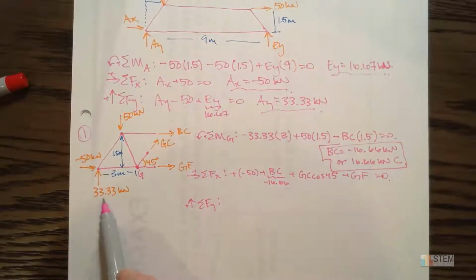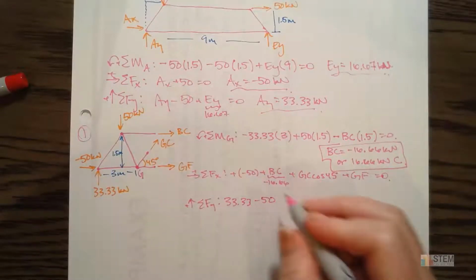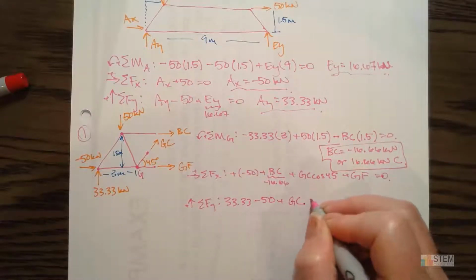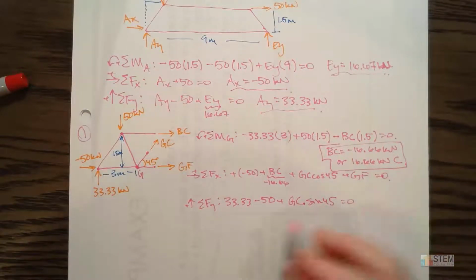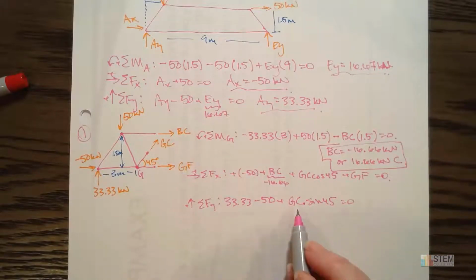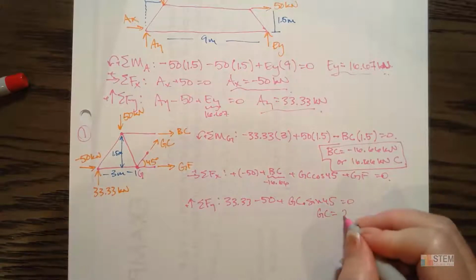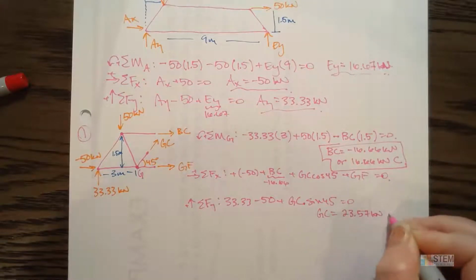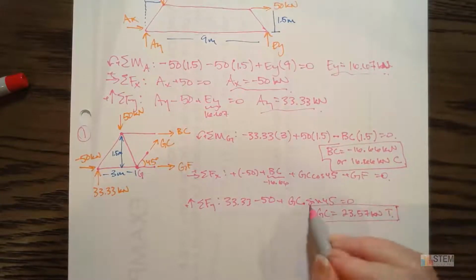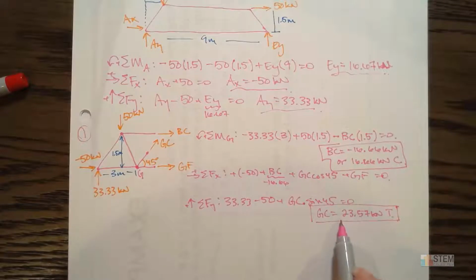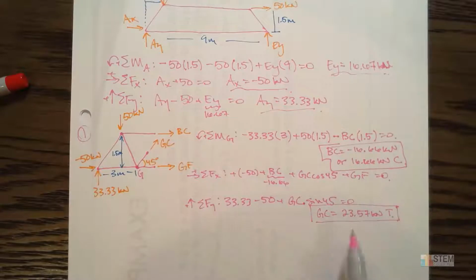All right, so y, we got 33.33 minus 50 and then plus GC sine 45. Okay, so see, this one would have been a better choice, right? Because we only have one unknown. So now we can solve for GC. And if we do that, we get 23.57 kilonewtons, and that's in tension. All right, and it's in tension because it's positive. Okay, so again, if we always draw these forces going out, if we get a positive, it means tension.